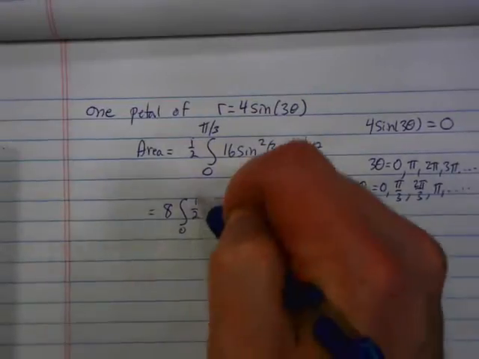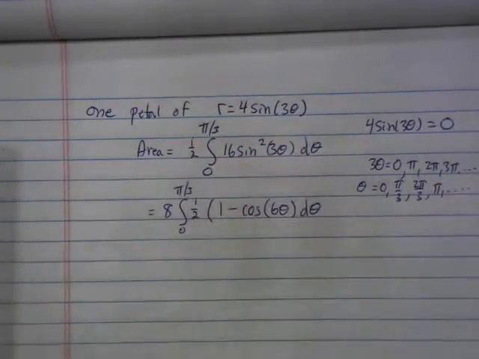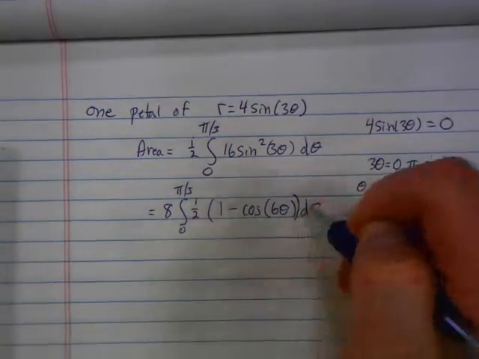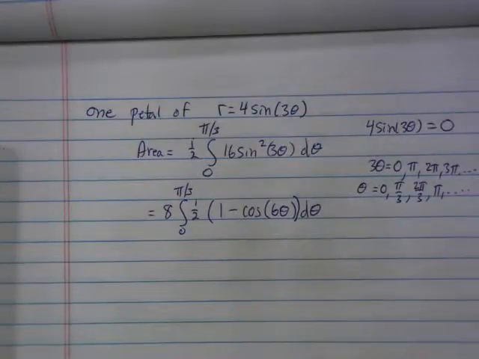Because every time you use the power reduction identity, it doubles the angle. So we started at a 3 theta, it doubles to a 6 theta. You're going to use that power reduction formula a lot in this section to evaluate these integrals.